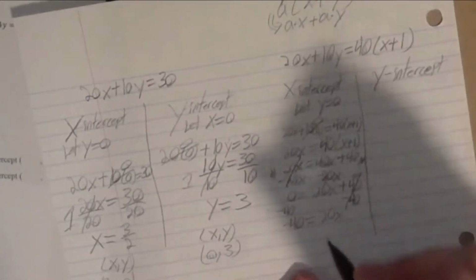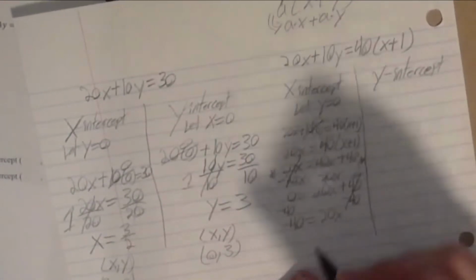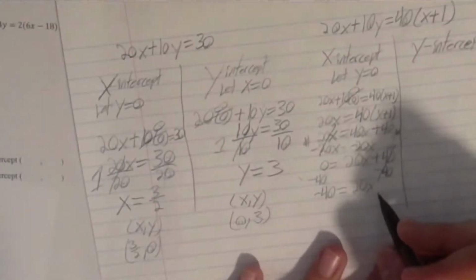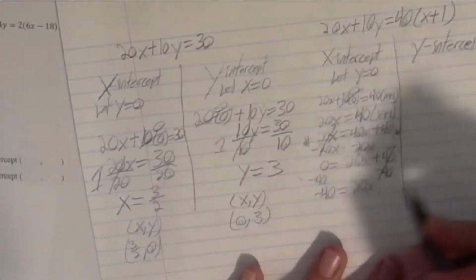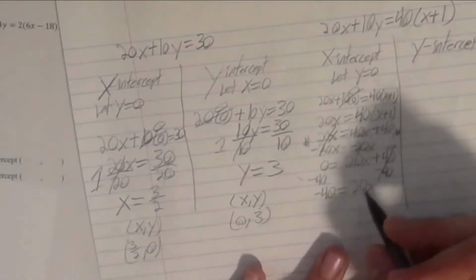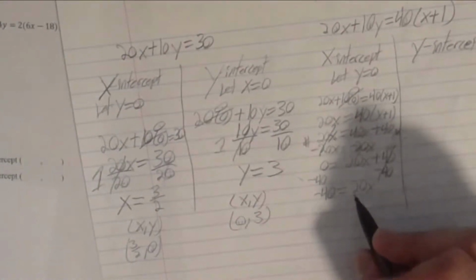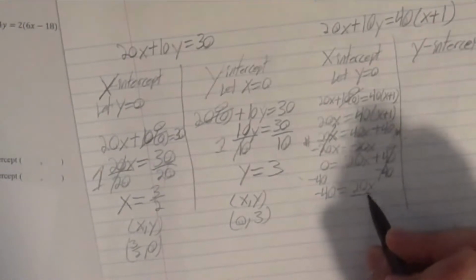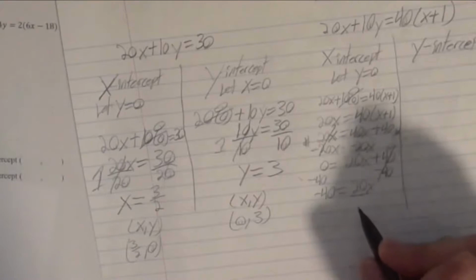Now, are we done yet? No, we just want x by itself. There's a 20 in front of the x. This is 20x. This is another way of saying 20 times x. Now, what's the opposite of multiplication? Division. We want to divide this number with itself.